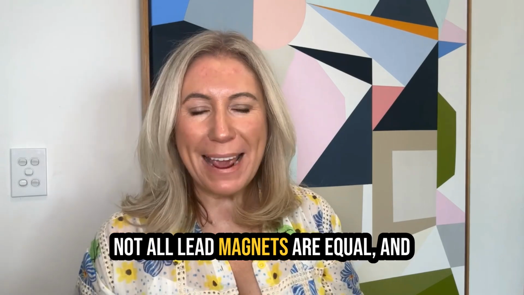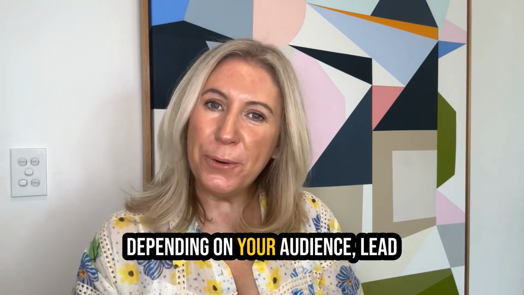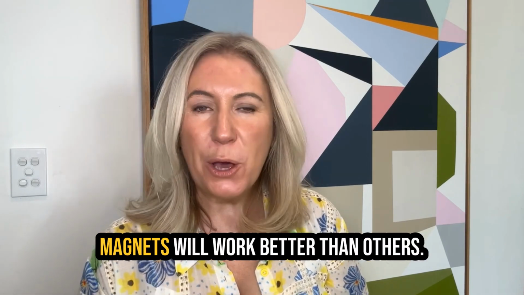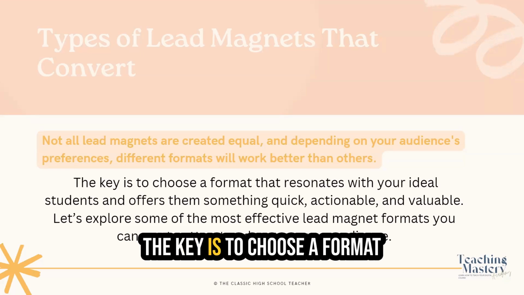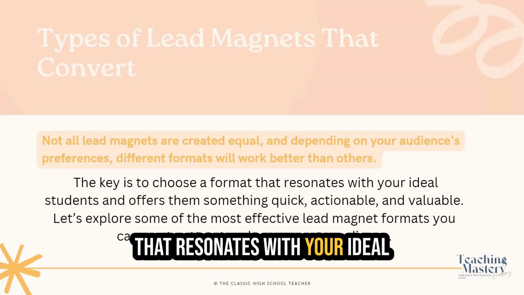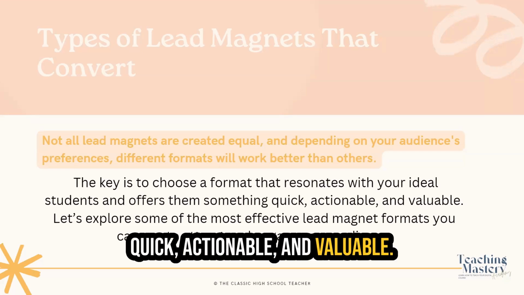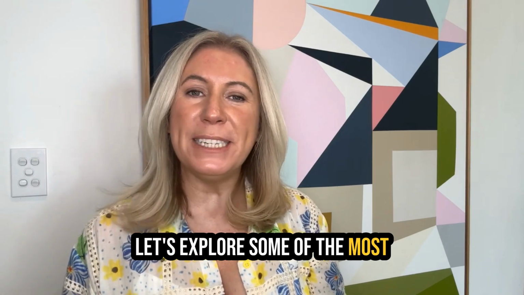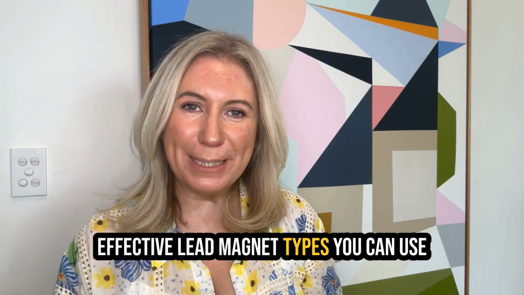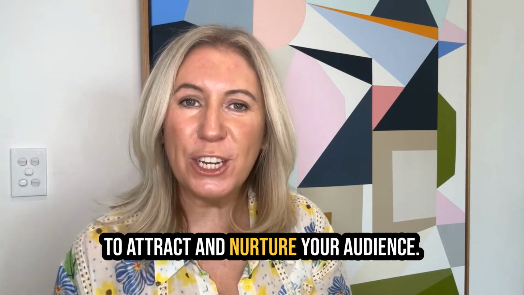Not all lead magnets are equal, and depending on your audience, some lead magnets will work better than others. The key is to choose a format that resonates with your ideal students and offers them something quick, actionable, and valuable. Let's explore some of the most effective lead magnet types you can use to attract and nurture your audience.